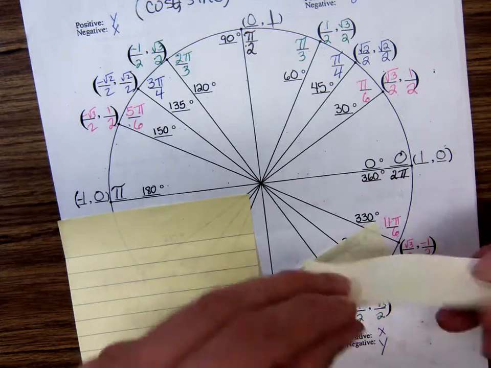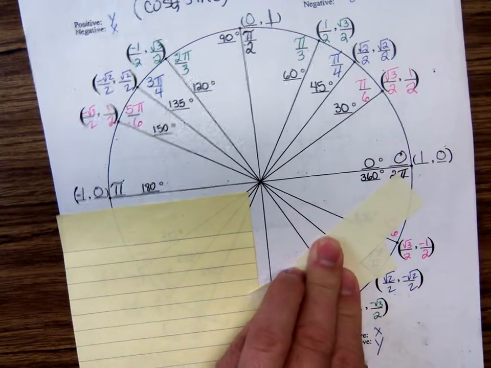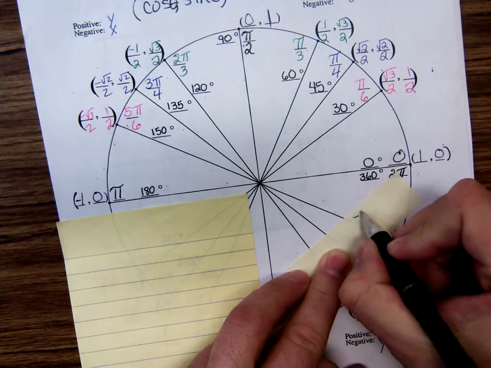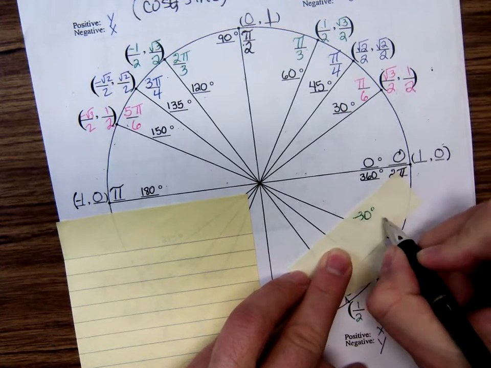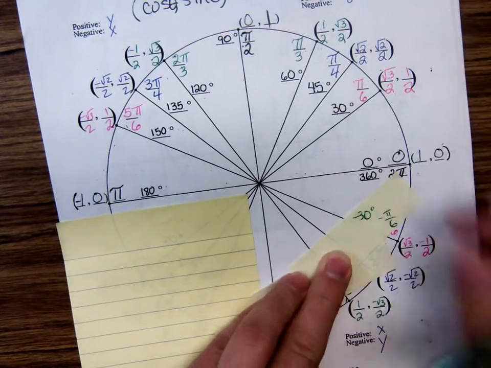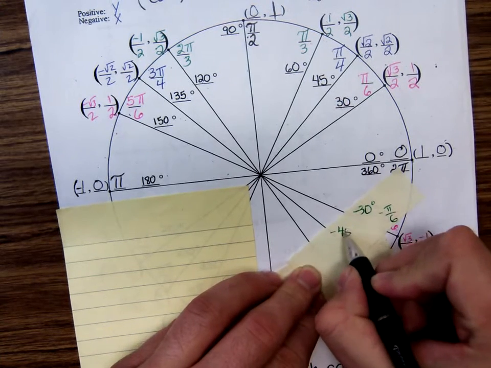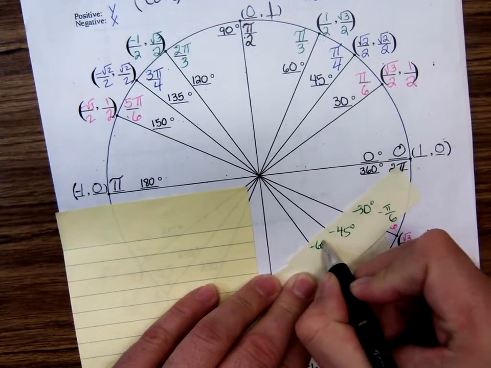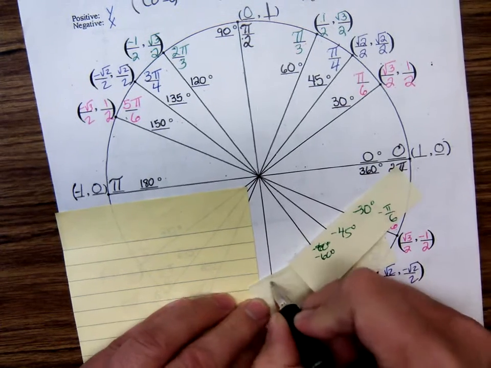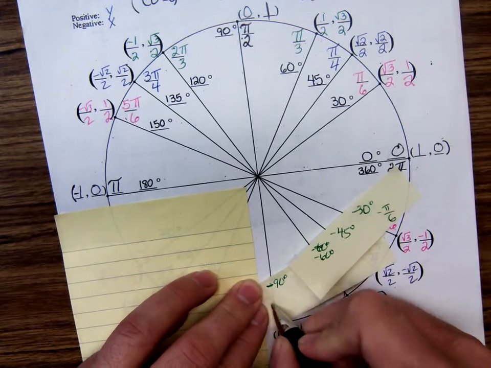we're going to write negative angle measurements. So let me see if I can do that. Right here, this would be 330 degrees, which is negative 30 degrees, or negative pi over 6. It's just each one of these angle measurements. So we have negative 30 degrees, negative 45 degrees, negative 60 degrees, negative 90 degrees.